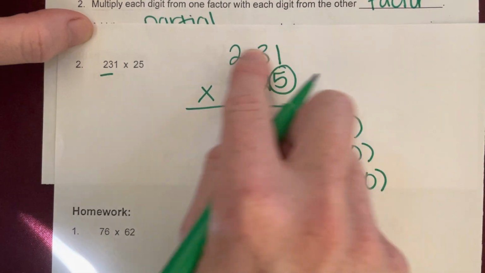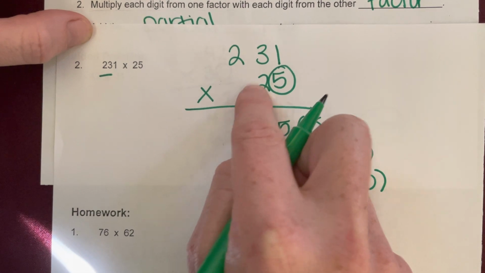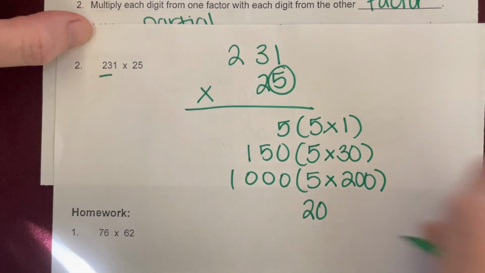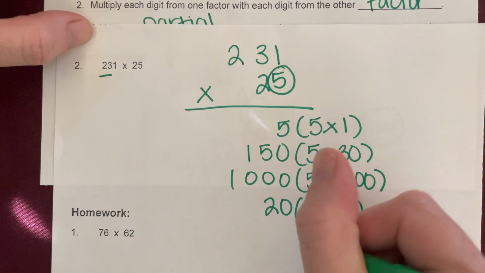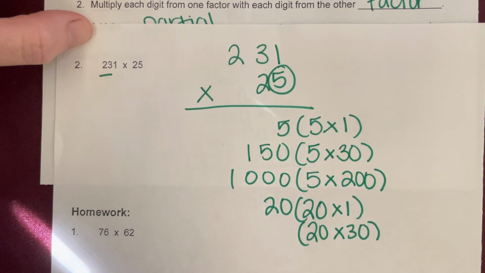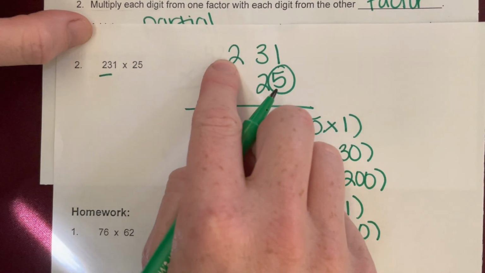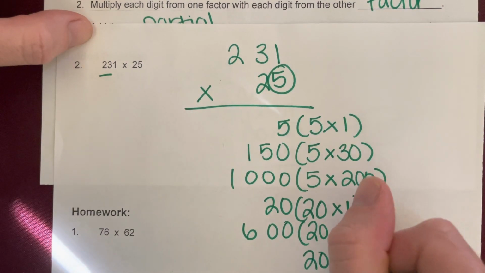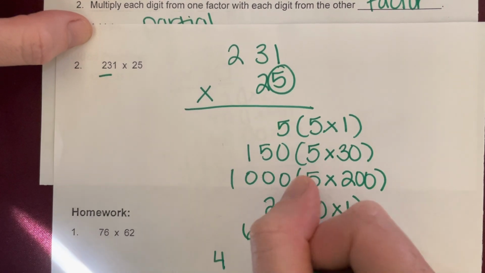Now I've done all the factors. I've multiplied all of these with all of these. Now I need to multiply the 2 by all of these. So 2 times 1. The 2 is actually in the tens place, so it's 20 times 1, which equals 20. Now I do 20 times 3, or 20 times 30, because the 3 is in the tens place. 20 times 30 is 600. And then I get 2 times 2, which is actually 20 times 200. 20 times 200 is 4,000.